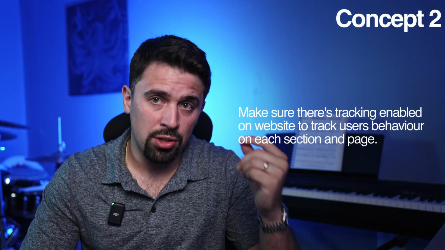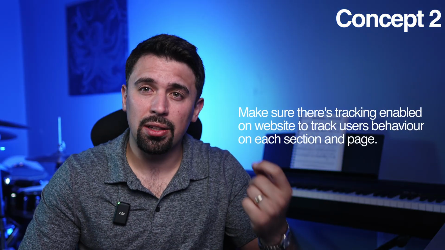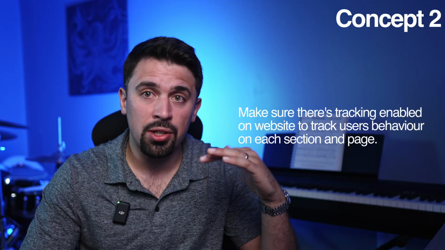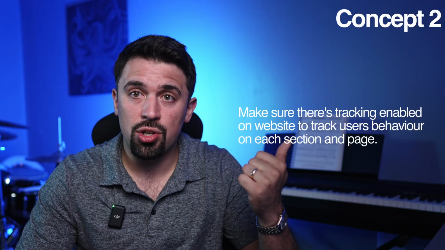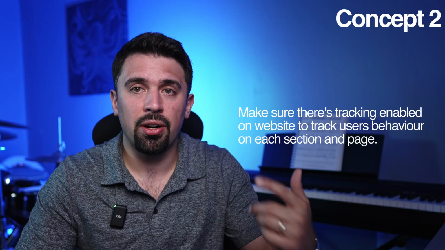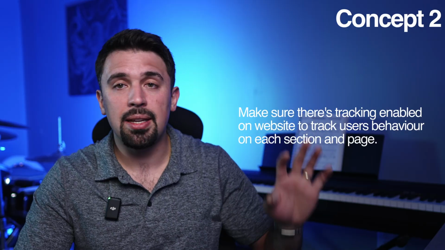So number one, make sure that you have some sort of tracking tool on your website where you can watch users. So like a Hotjar or a Microsoft Clarity, you can actually watch and see heat maps of what's going on your website. And then once you learn how your users are interacting on the site, then you can use that information to start making improvements to your website.